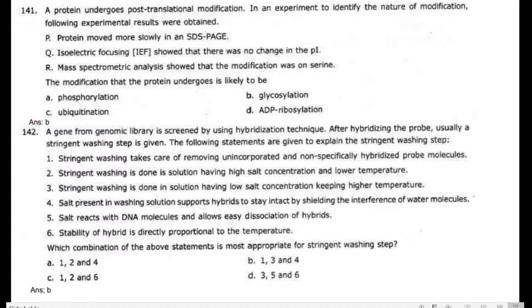At this temperature the extra, unextended steps are removed. Removing the excess probes is the basic step. So this low salt concentration and high temperature remove unbound nucleotides.